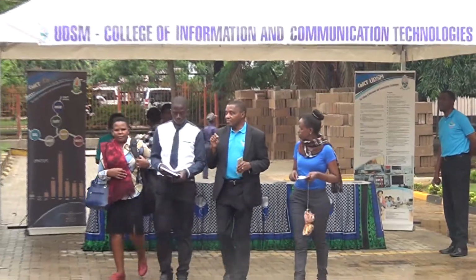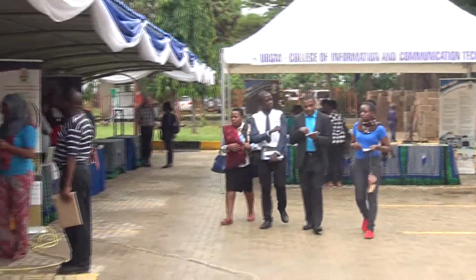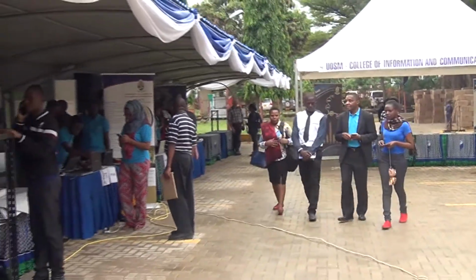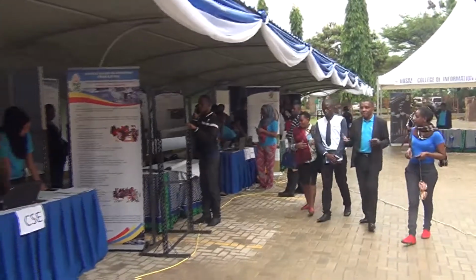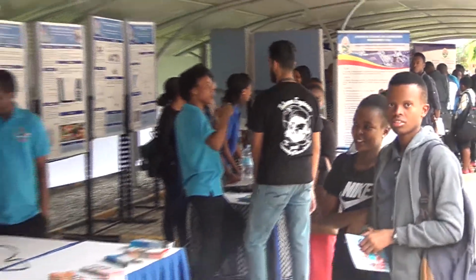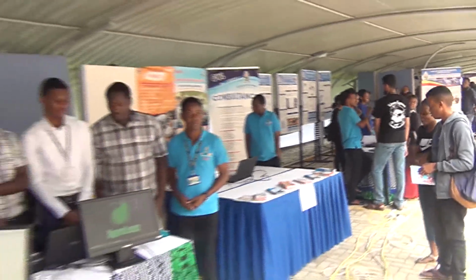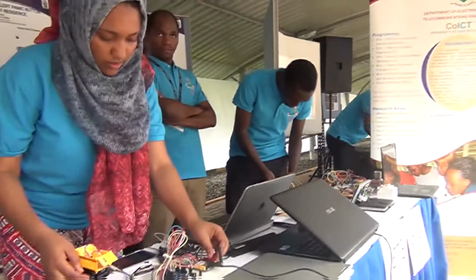Each year at the University of Dar es Salaam, we organize research exhibitions around April and May to showcase our research activities done by students and by staff. So the research week starts at the unit level as colleges and schools, where we exhibit what we have done for one year. It takes about three days.